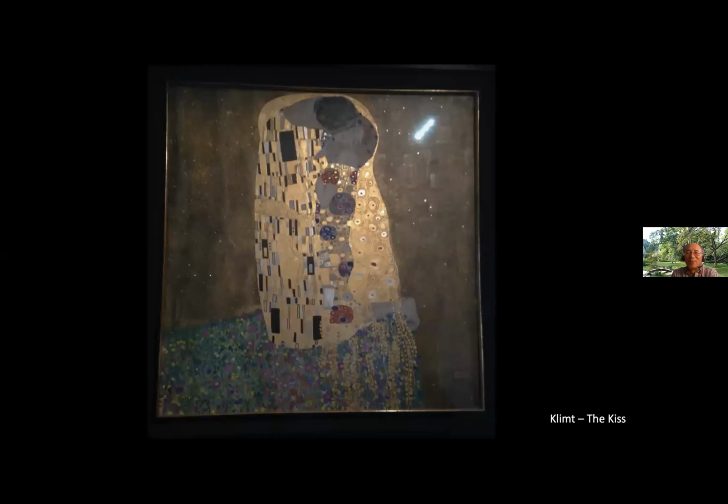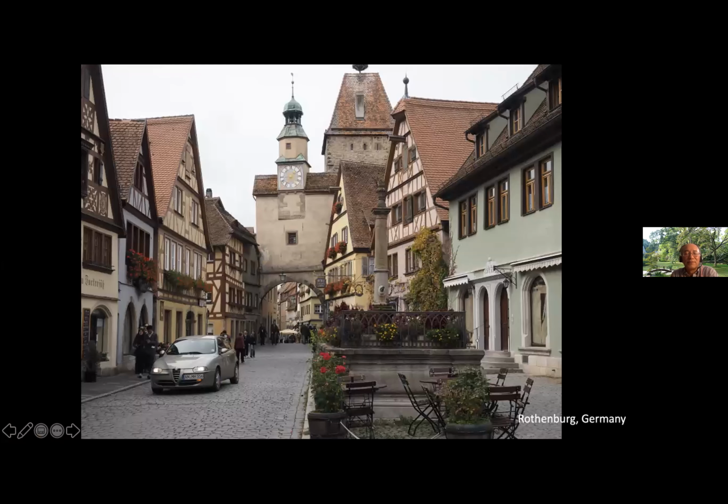And then sometimes you have to see certain paintings. This was by Klimt, The Kiss. And seeing the real painting is different from the print. There are two lovers on this patch of flowers, holding together, almost merged together. And this is the lady. Klimt did a lot of this kind of work.